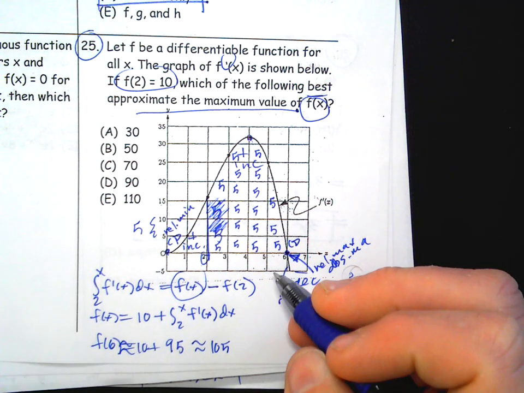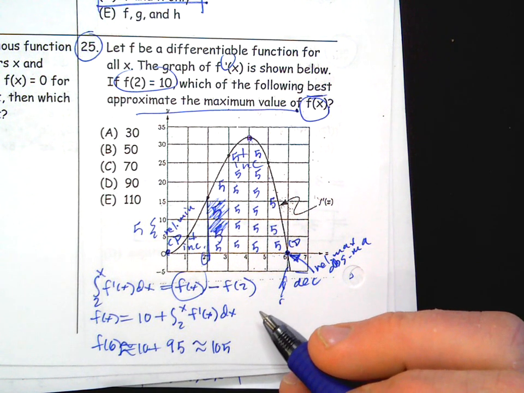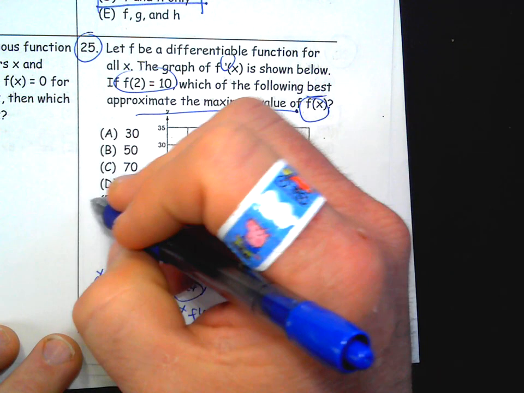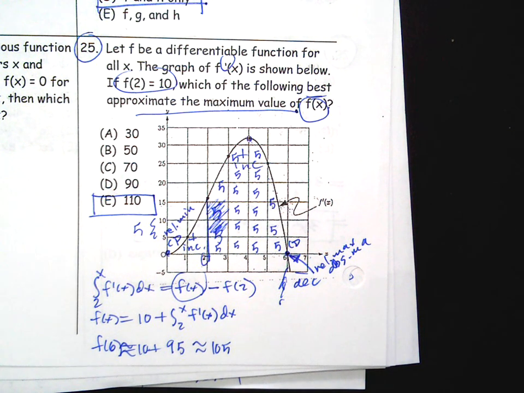So I'm going to go with, what are we trying to find? The maximum value. I'm going to go with E. It seems close, because it might be a little higher. I'm going to go with E.